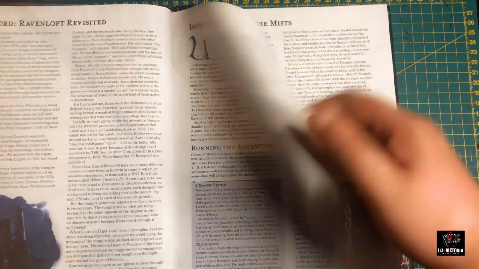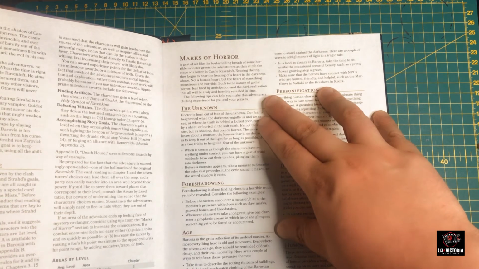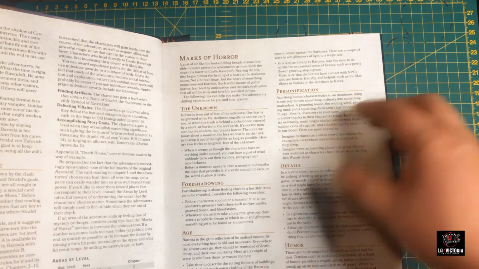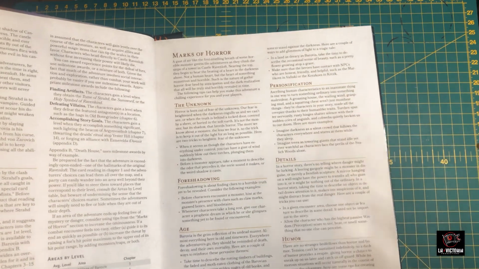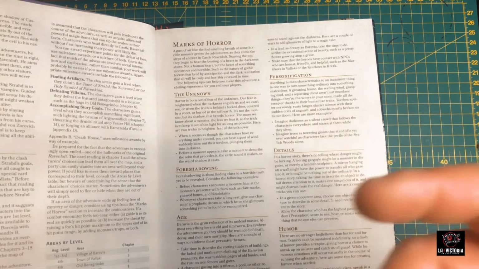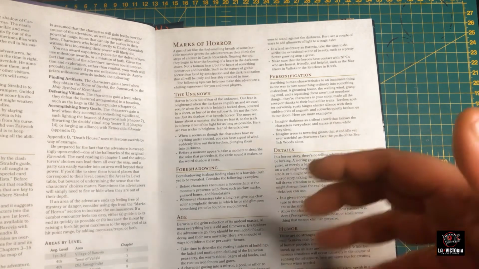And again, early on, there's this great section called Marks of Horror, which has some really great advice on getting horror and setting the tone for the kind of horror that you want to include in your game.